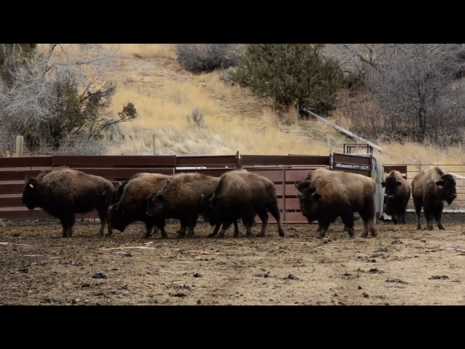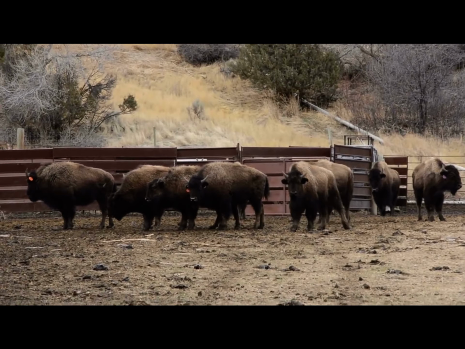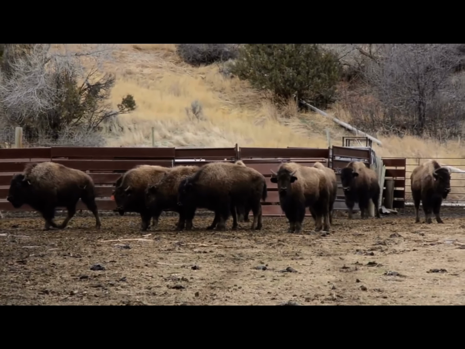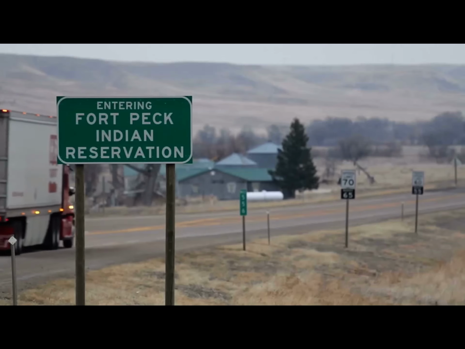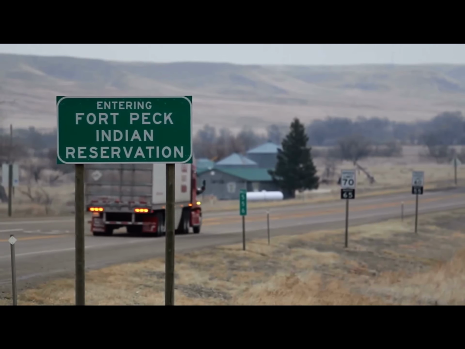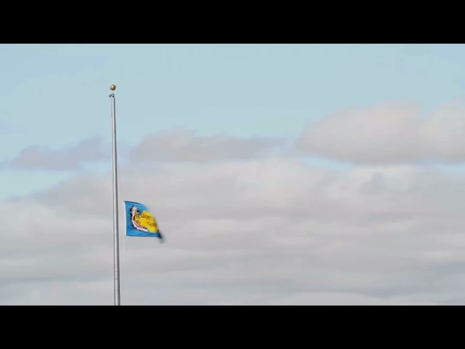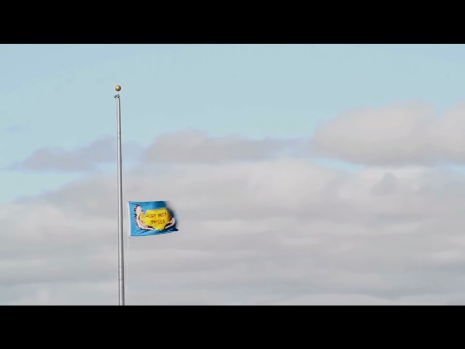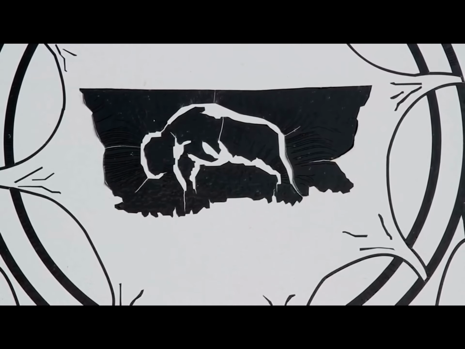The hope is to restore additional herds from Yellowstone bison to other places in the Great Plains, the historic heart of the range of the American bison. The Fort Peck tribes have been the first to step forward to take on this opportunity.